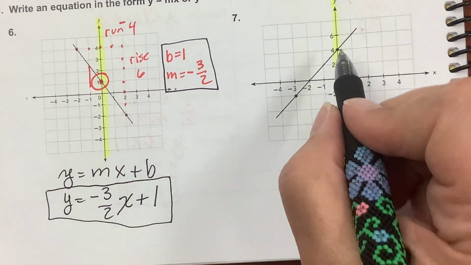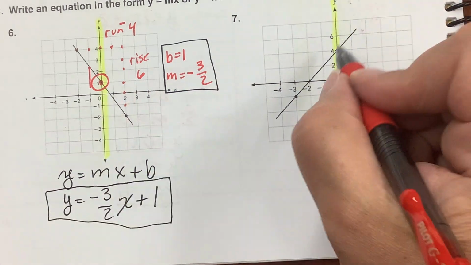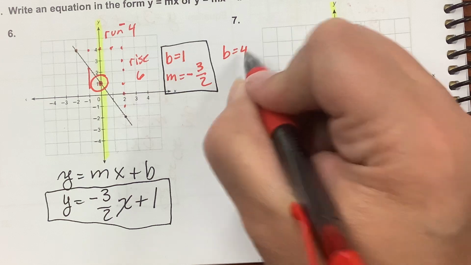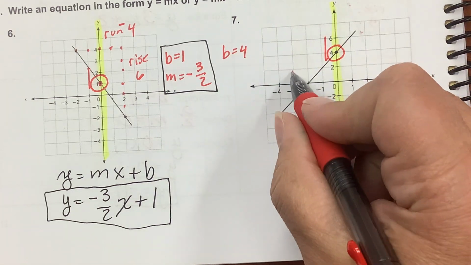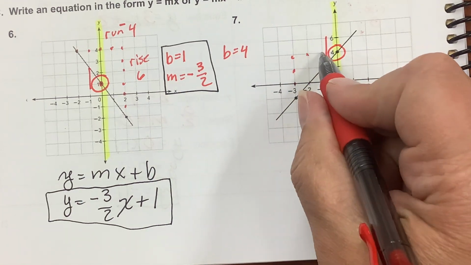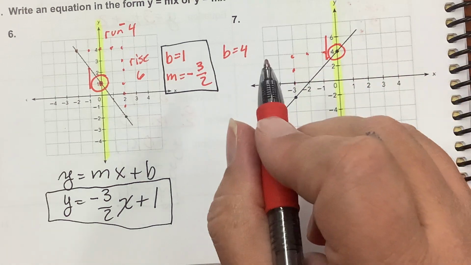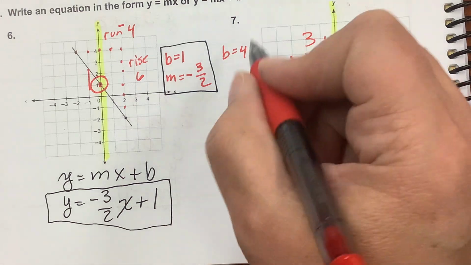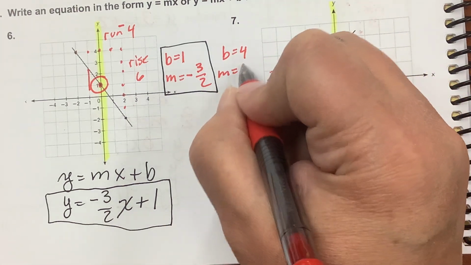Oh, let's try this one. B is 4. B equals 4. M, 1, 2, 3 over 3. Well, 3 over 3 is 1. M equals 1.